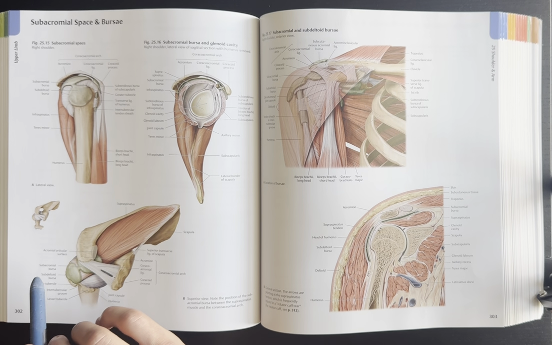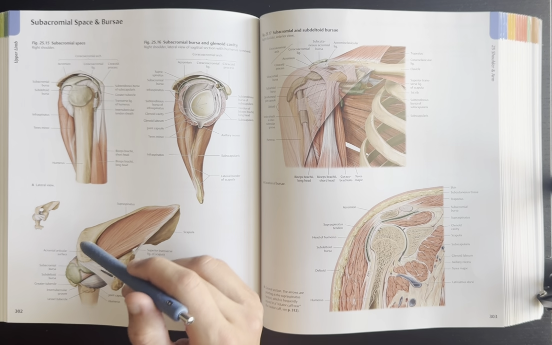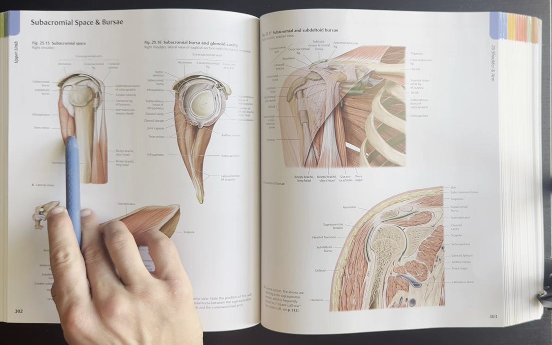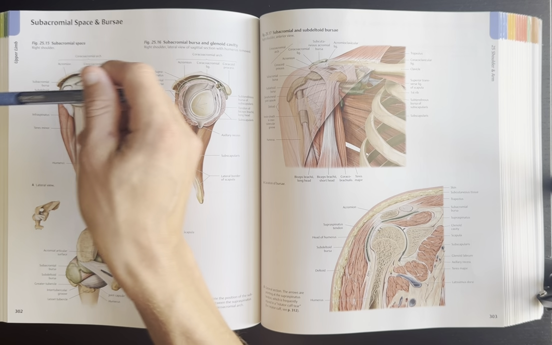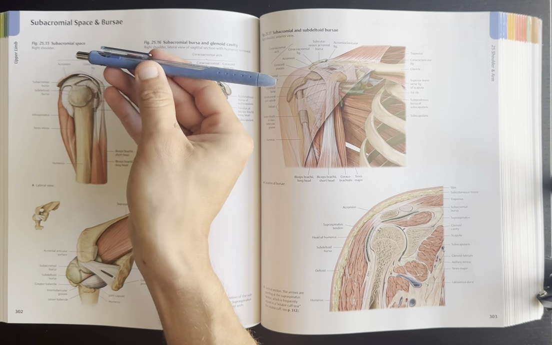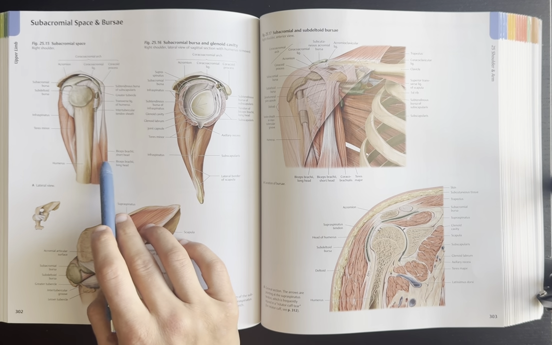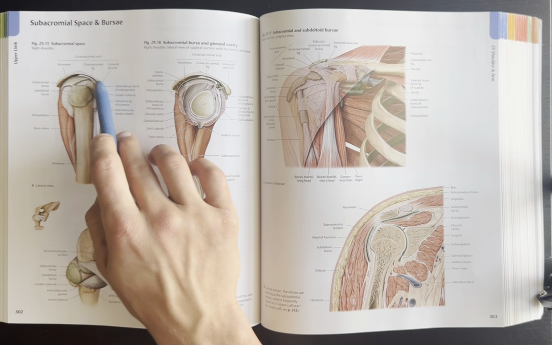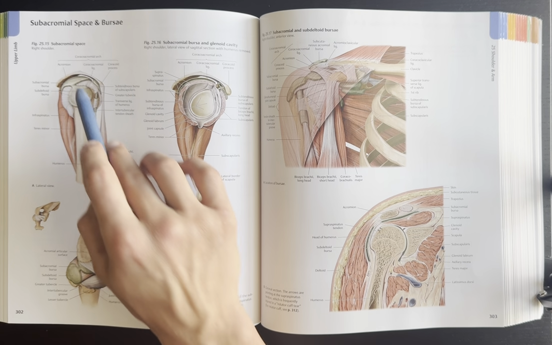Here we can see the interrelationship. So this is going to be infraspinatus and the teres minor. So this is the posterior of the person. This is the anterior. So the patient would be looking this way. So we've got the biceps brachii, short head, and then the long head. And as I indicated, they're coming from two different places.